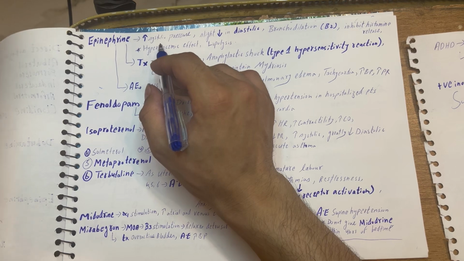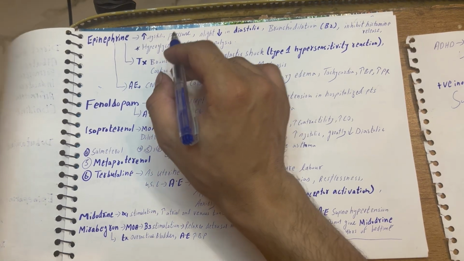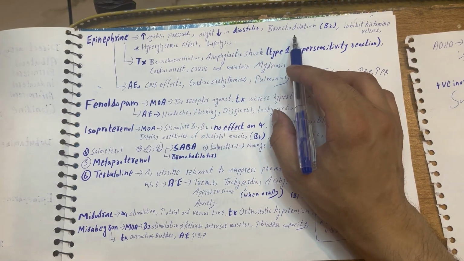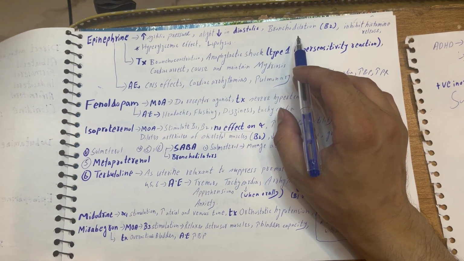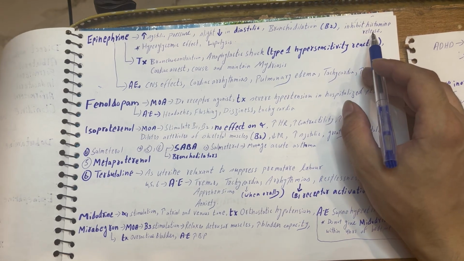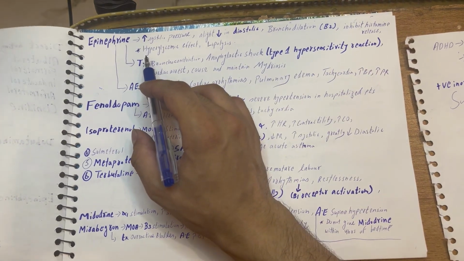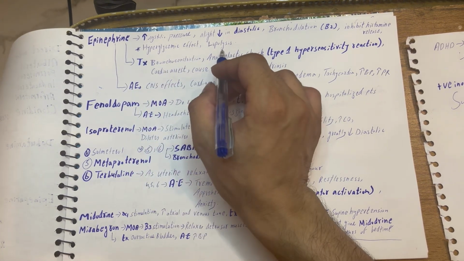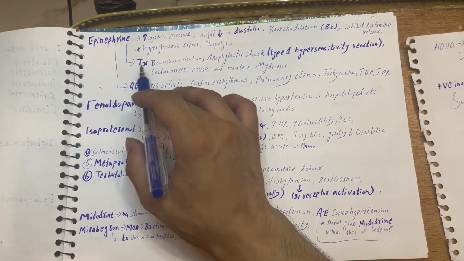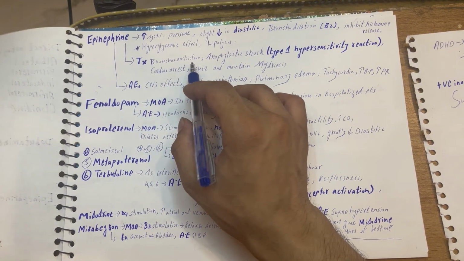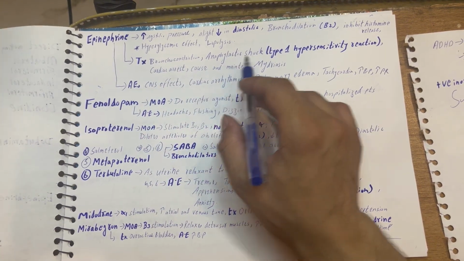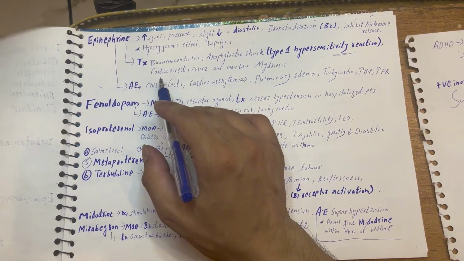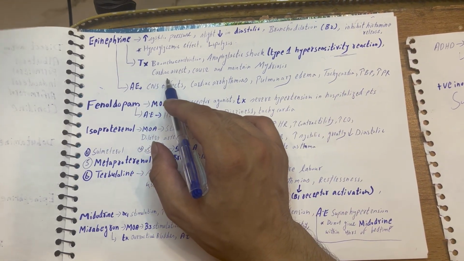It increases systolic pressure with a slight decrease in diastolic pressure. It is a bronchodilator because of beta-2 stimulation. It also inhibits histamine release. The important thing is that epinephrine causes hyperglycemic effect. It also causes lipolysis. Epinephrine is used to treat bronchoconstriction and anaphylactic shock, especially type 1 hypersensitivity reaction. That is very important. Epinephrine is also used to treat cardiac arrest.